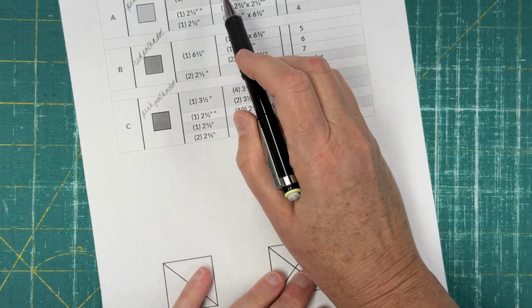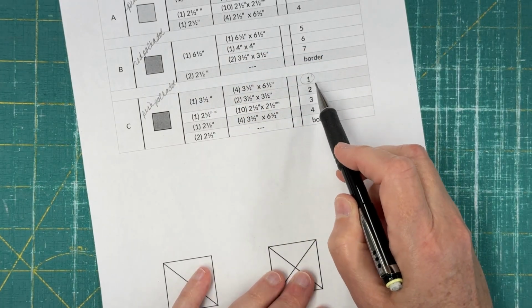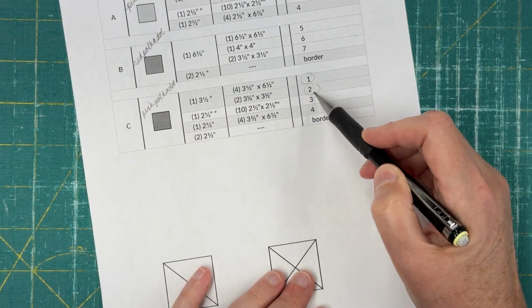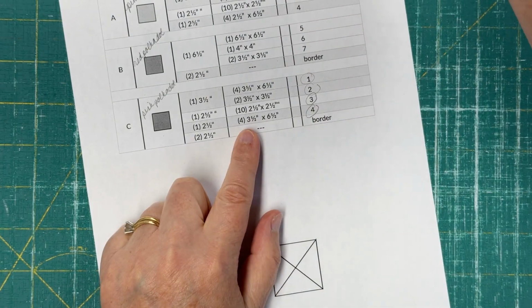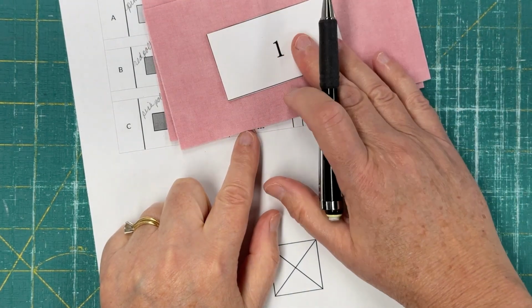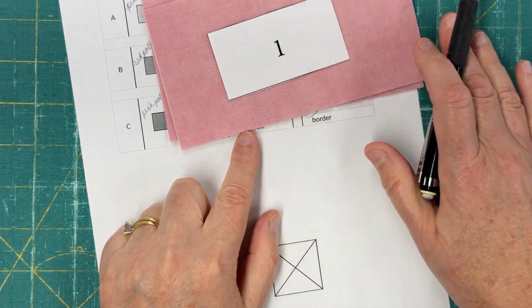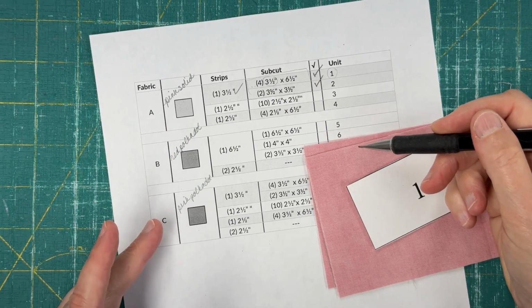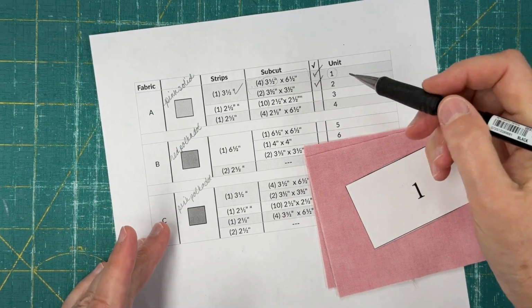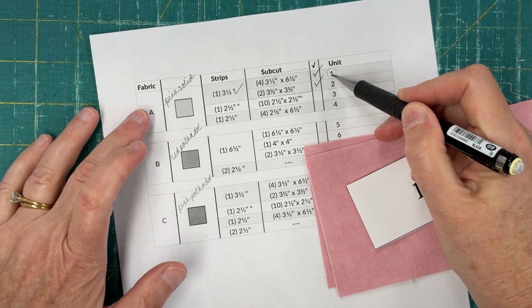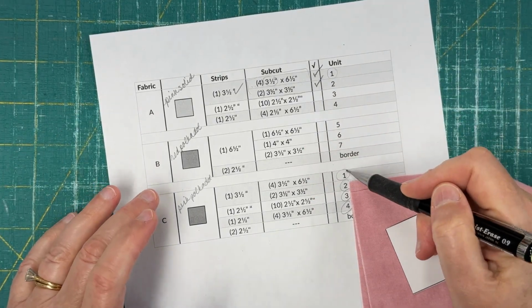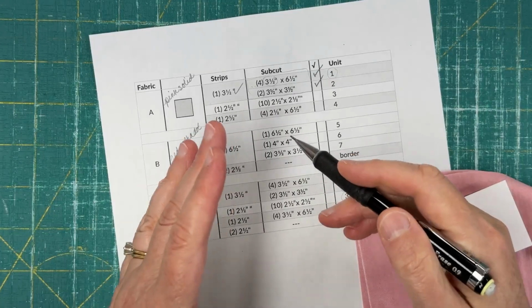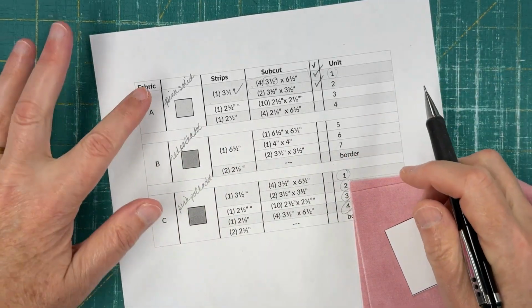this cutting is very similar to this, and you're making the same units, 1 and 2 and 3 and 4. As you cut them, you're just going to add them to the pile with your other pieces that you've already cut of that unit. Later, when you start sewing, the pattern will probably say, take unit 1 of fabric A and unit 1 of fabric C and put them together, and you'll be able to find them because you have this labeled.